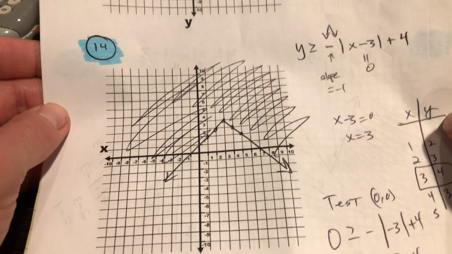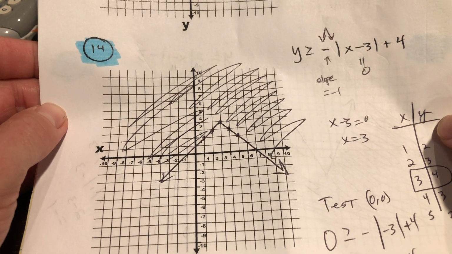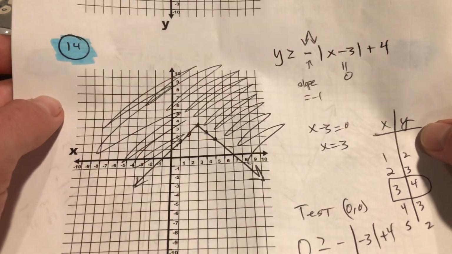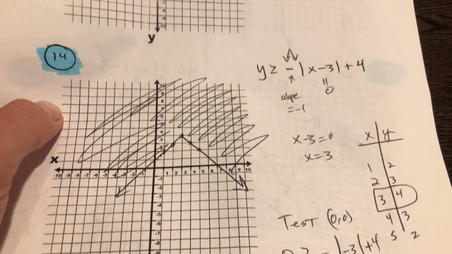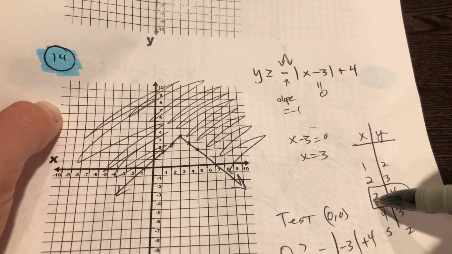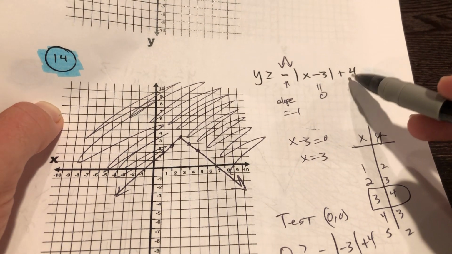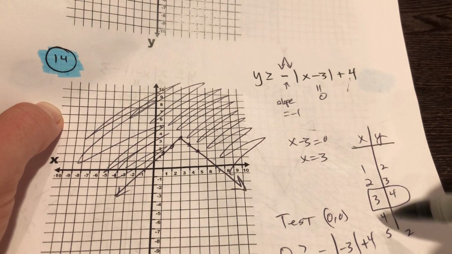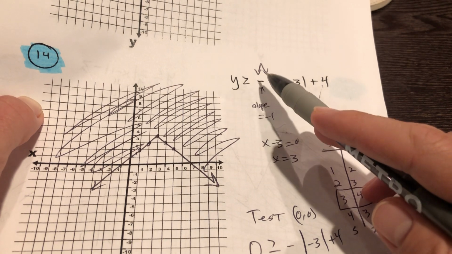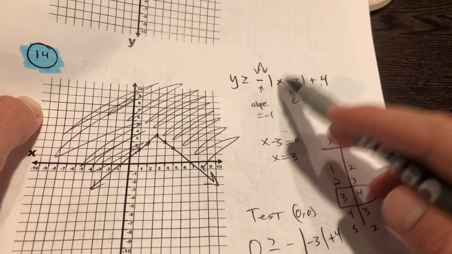Okay, we did 13 in class. Take a look at this one. Uh-oh, negative absolute value. It's going to make the upside down v. Set x minus 3 equal to 0. I get x is 3. That's the x coordinate of the vertex, and the y coordinate of the vertex is 4. 1 to the left, 1 to the right, 2 to the left, 2 to the right. My slope's a negative 1. There's nothing attached to x, so 1.